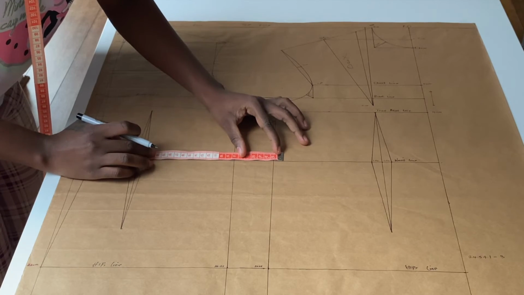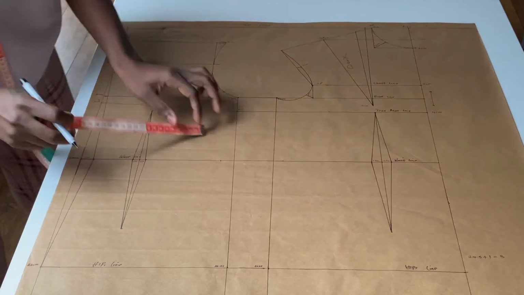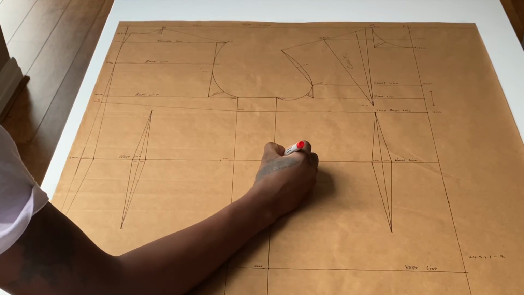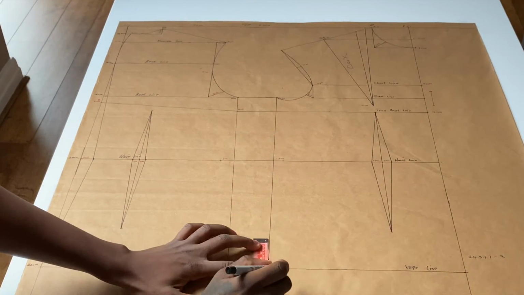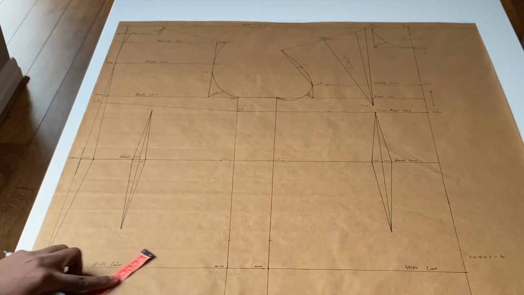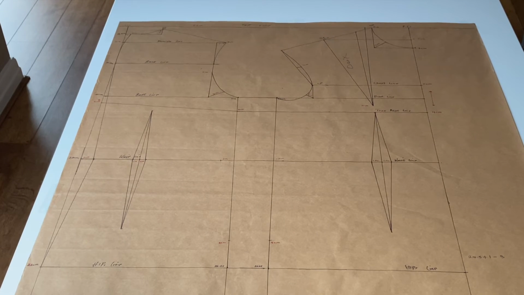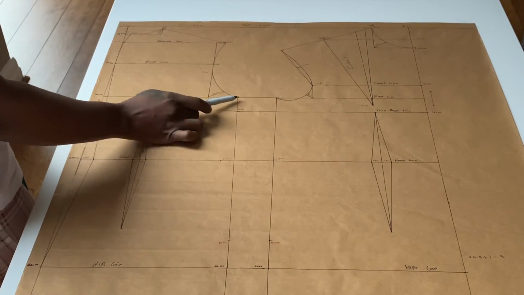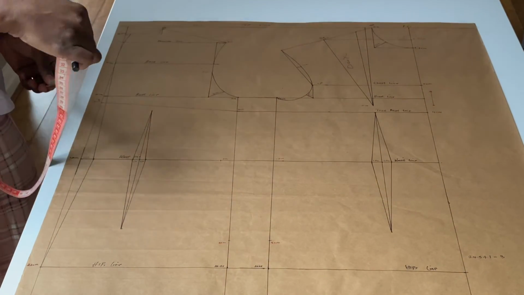Now I'm just going to mark the basic shaping that comes with the pattern. So on the front pattern, you go in 1.5 cm, and on the back pattern 2 cm, and I'm just labeling that down. On the hip line, I'll go up 5 cm on both the front and back. This is also standard. If you're making a dress with minimum shaping, like you don't want the dress to be very fitted to your body, then you're good to use the basic shaping that comes with the pattern, which I'll show you how to connect in a minute.